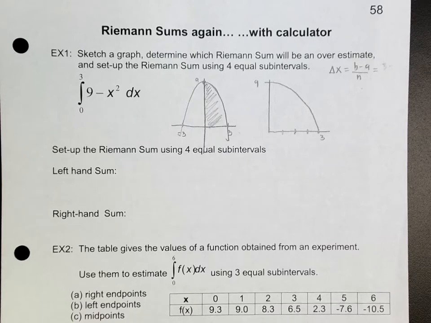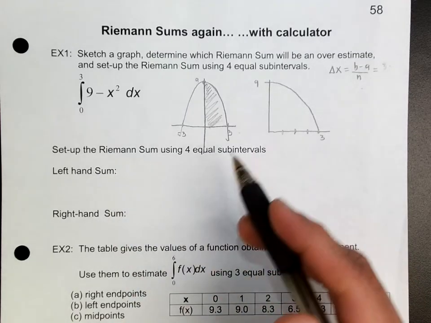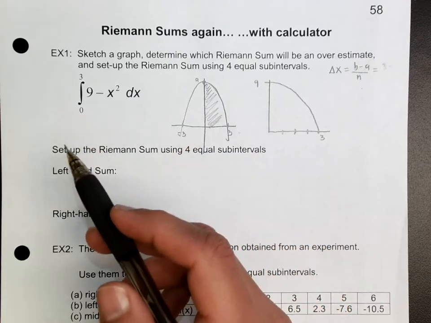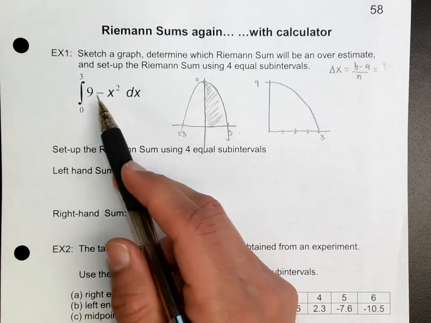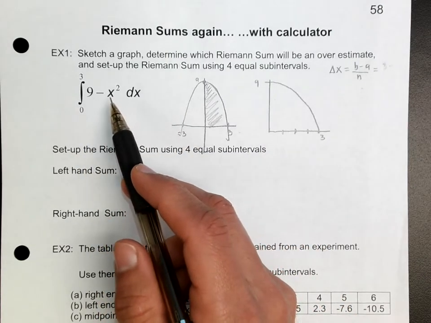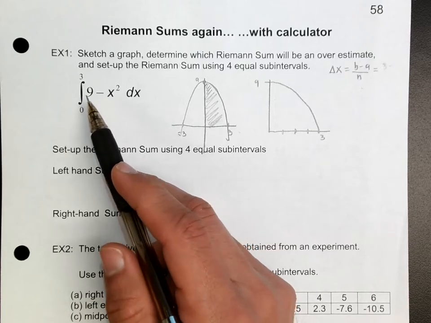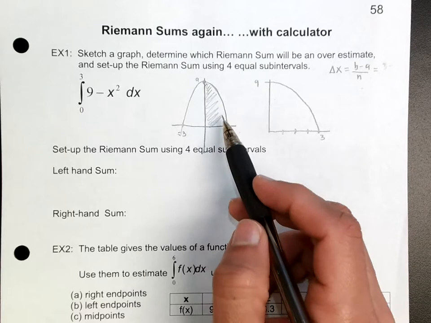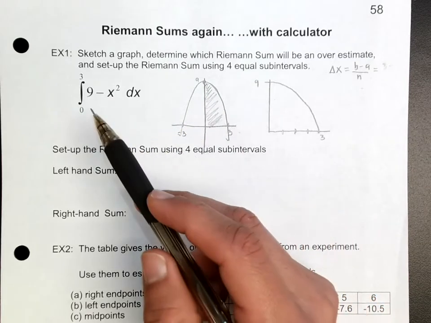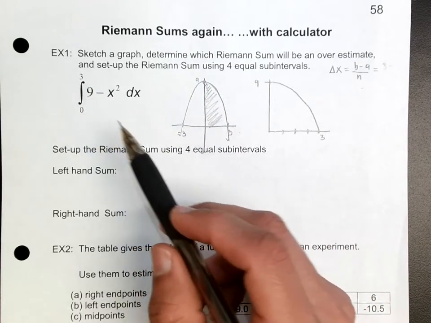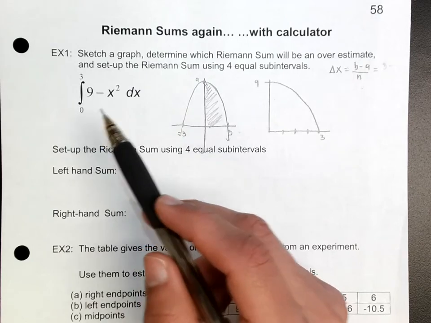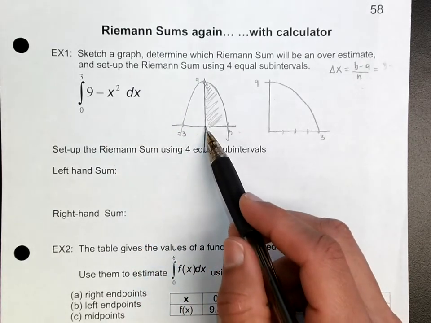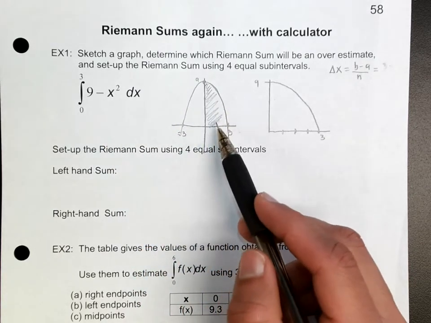What we're going to do here is they're asking us to sketch this graph. Notice I already sketched it. If you remember back from Algebra 2, that's an upside down parabola, or a negative parabola, that starts at 9. Notice that my vertex is here. I'm integrating between 0 and 3, so I'm integrating between here and here, hence the shaded area.